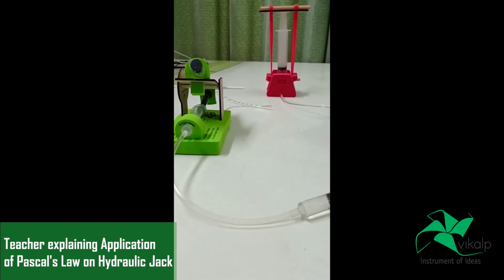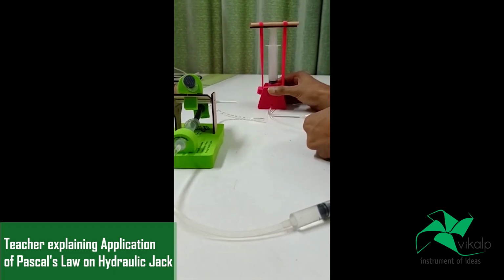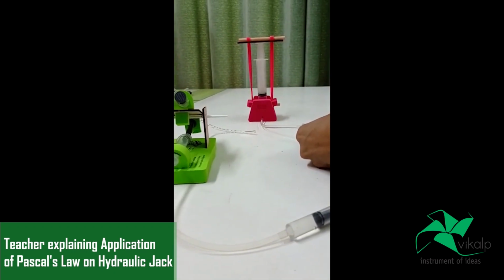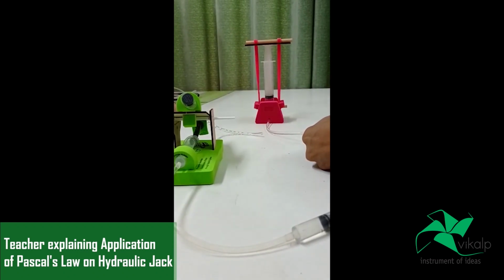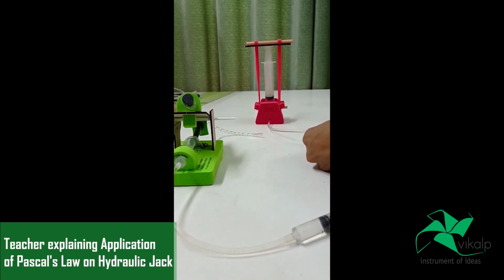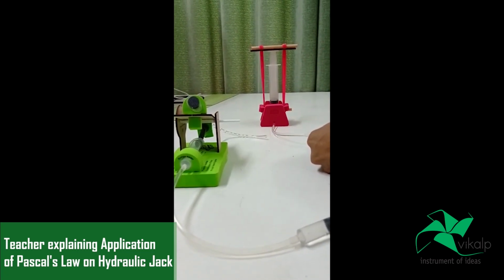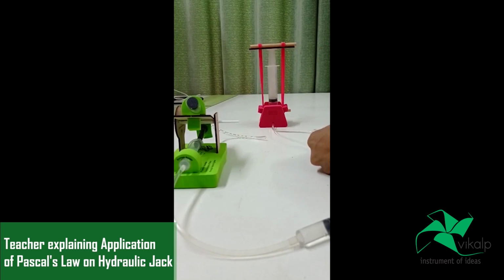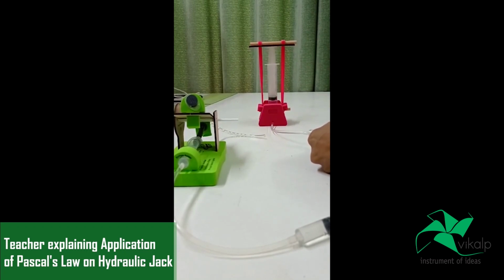This is a hydraulic jack. This is to explain the concept of force. You see, when we are applying force here, the jack is moving. This is a small kit to explain Pascal's law. You can see this is a hydraulic jack, so it's a miniature model of a hydraulic jack. This hydraulic jack is used in garages, as you must have seen, and cars and other vehicles are lifted using this. So this is a small model for that.